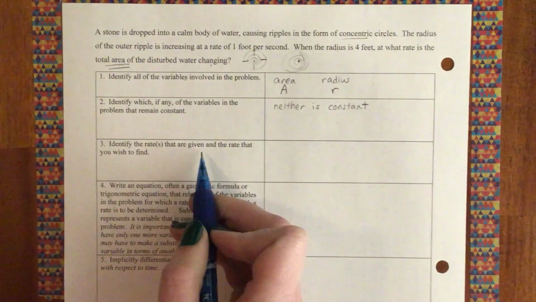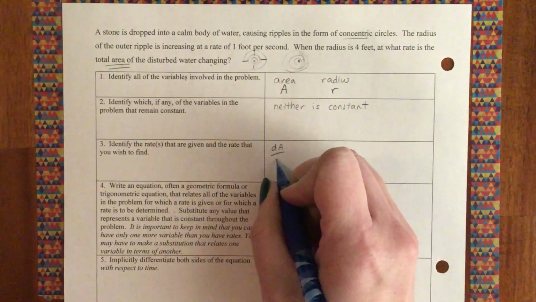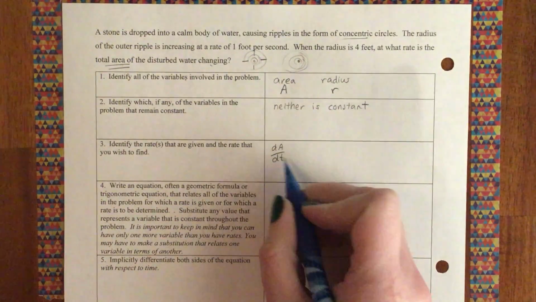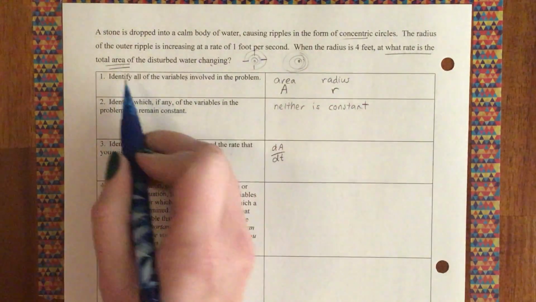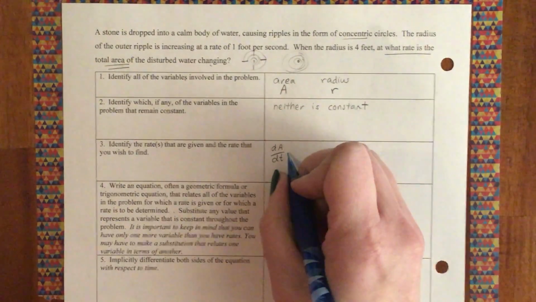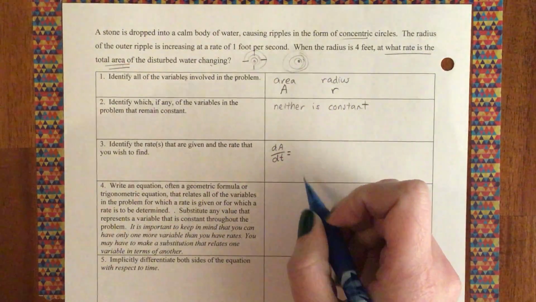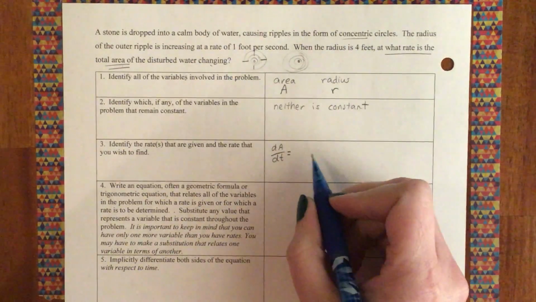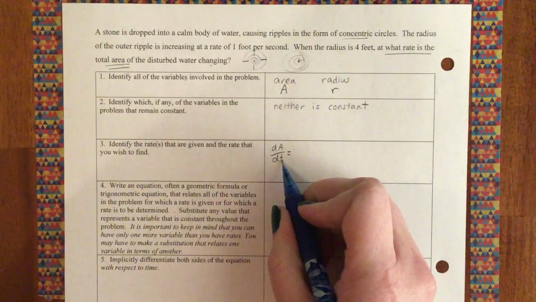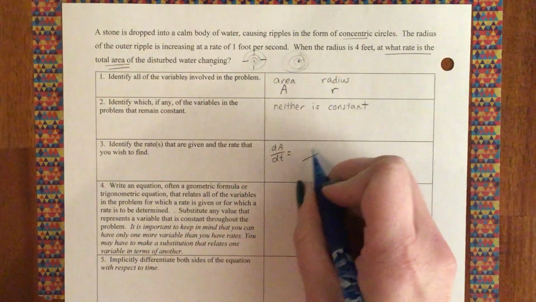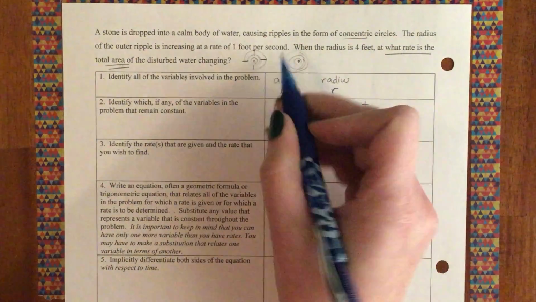Okay, let's identify the rates that are given and the rate that we wish to find. So we need dA/dt, which is how fast the area is changing. We are asked to find what rate the area is changing, so we don't know. Let's figure out a label for it right now though. So dA, A area is in some units squared, and t for time, so that's going to be something squared per, let's see, time is in seconds.